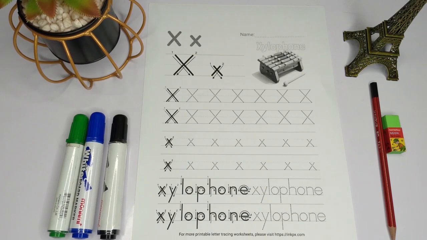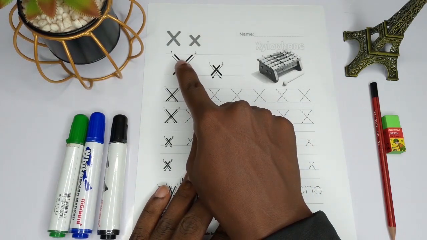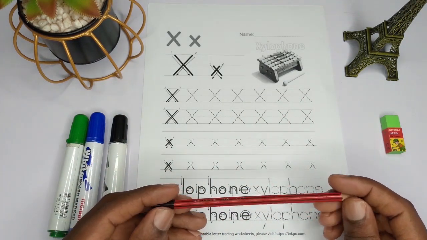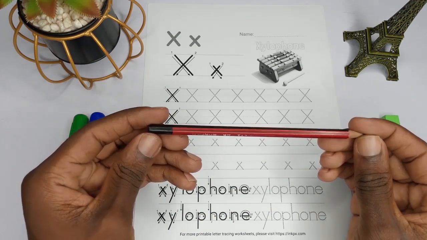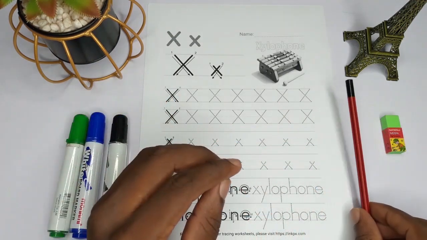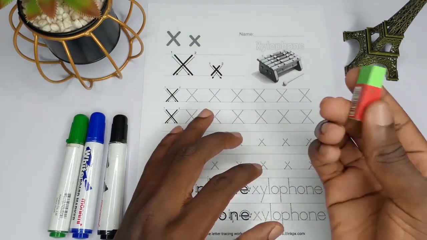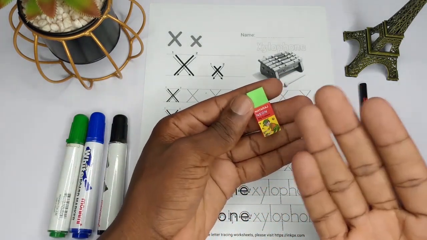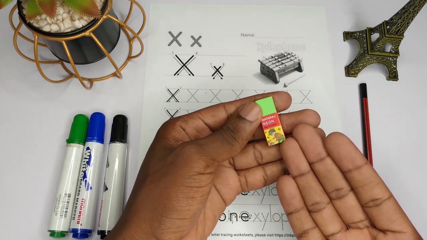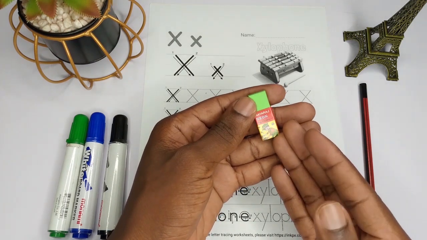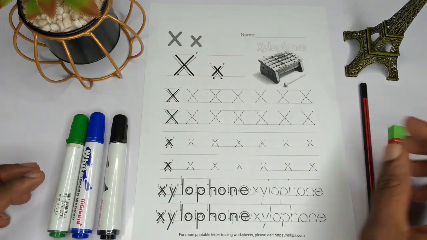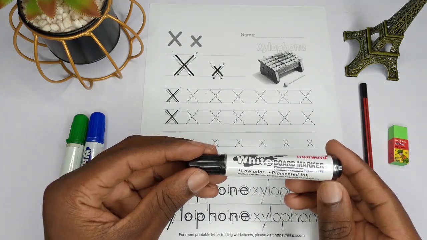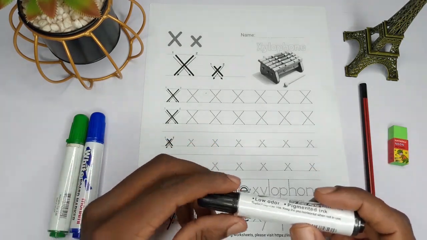In today's video, we want to look at how to trace the alphabet X in the English language. Now, as always, for us to complete this exercise, we need a pencil. Any regular pencil at all can help you trace this exercise. And in case we make a mistake, we can use an eraser. Any regular eraser at all can help you, but I always prefer the Naturage neon eraser because they are very good, soft, and very nice and easy to use. Alright, so for the purpose of this video tutorial, I will be using a black marker for this particular exercise.